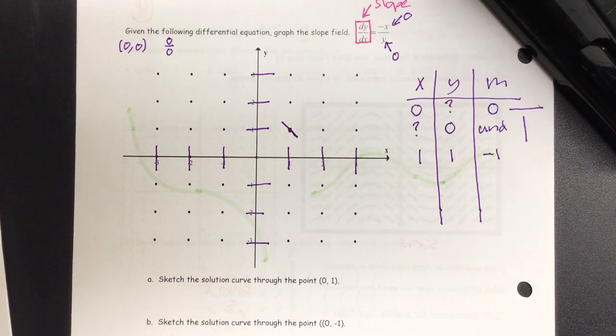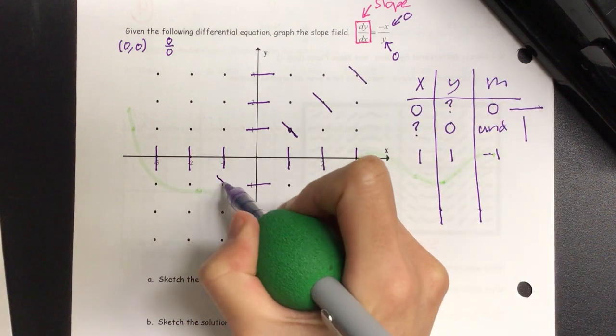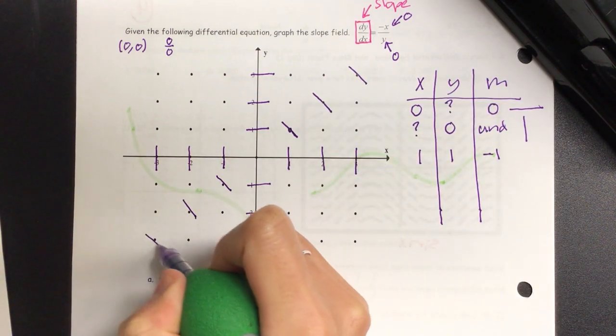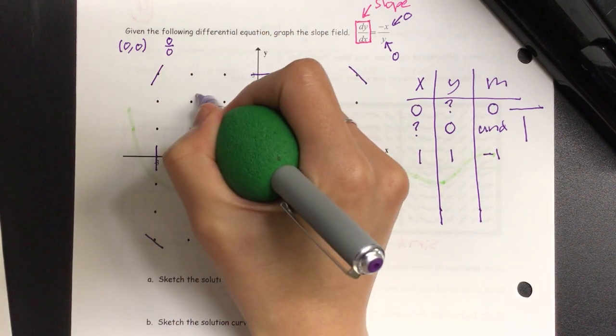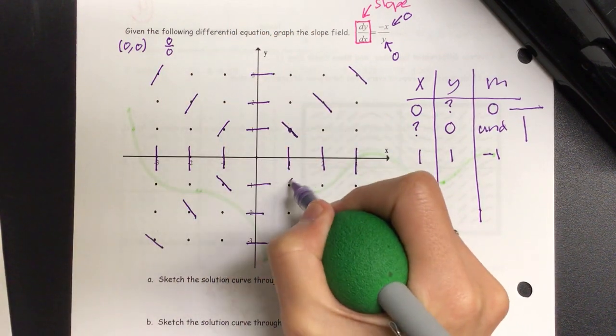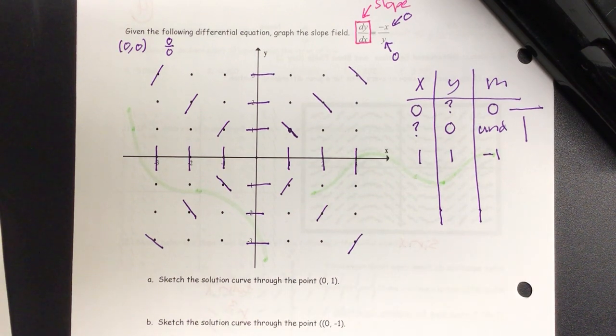I hope you guys saw a pattern on the same number. 2, 2 is the same slope as negative 1, all the way down. Did anyone see that pattern? And then diagonally the other way is negative 1 all the way down. Then that way you don't have to plug it in manually. And you'll get closer and closer to making a curvature of a circle.